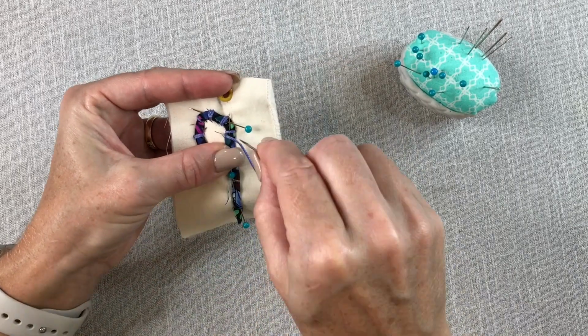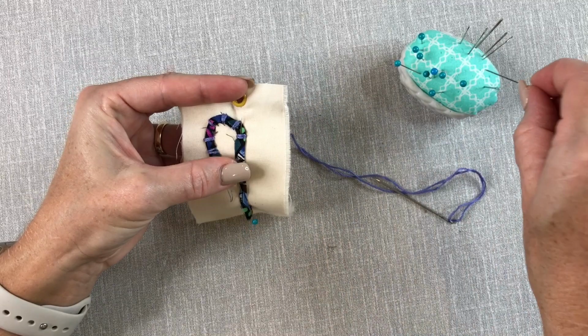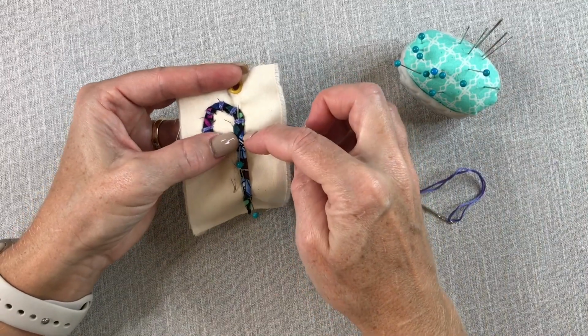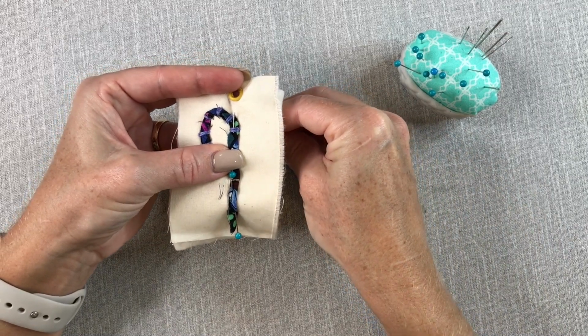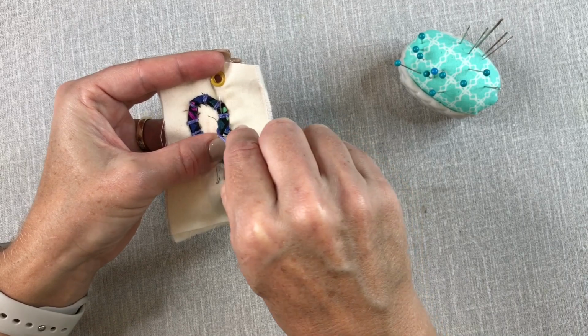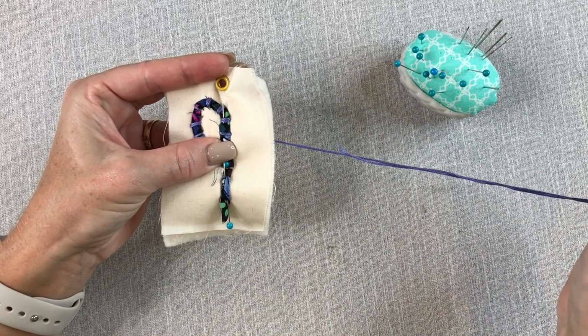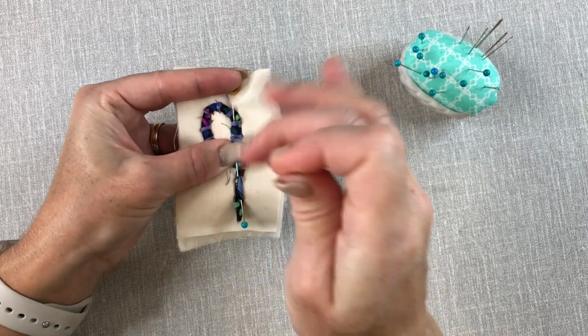Now I think I'm going to just do 2 more sections here with these 2 threads to hold my fabric in place. And I can remove this pin. So I want to skip a little area, and then I want to create stitches side by side to totally envelop and cover this fabric. So I don't want the fabric to show, I just want the stitches to show, hiding that fabric.